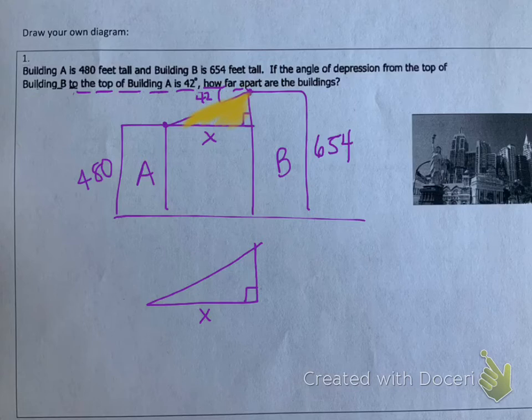I know that this angle is exactly the same as the angle of depression because the angle of elevation and the angle of depression are identical. And these are alternate interior angles. So my reference angle is 42 degrees.